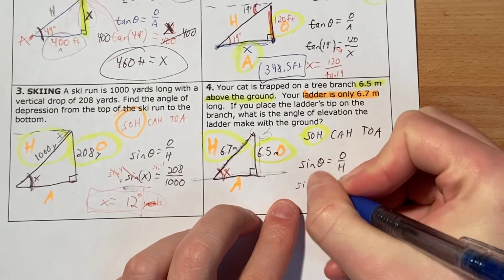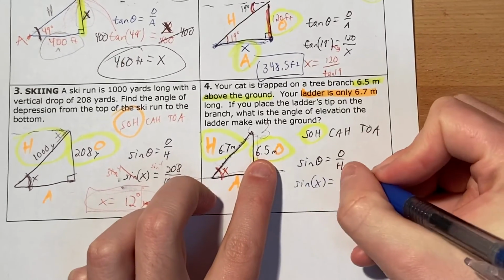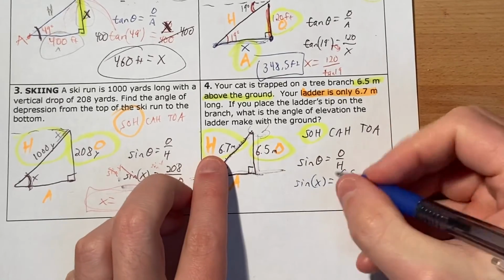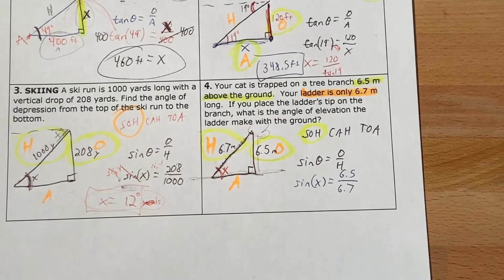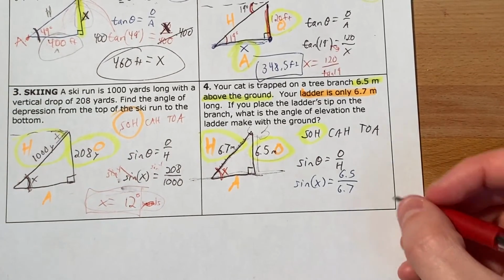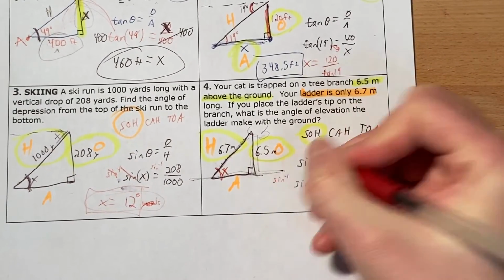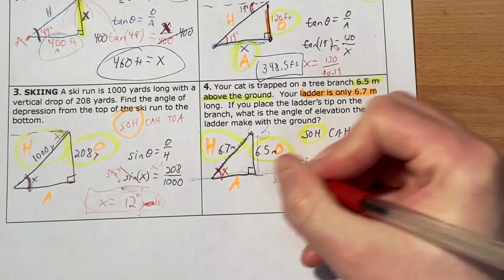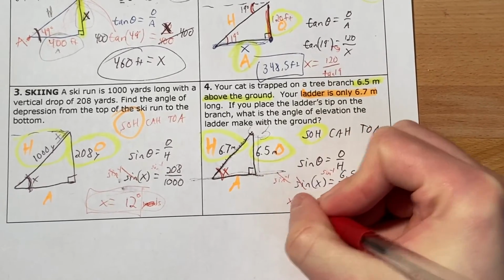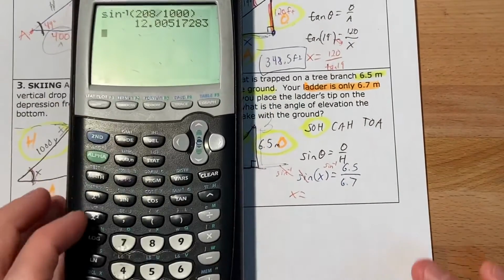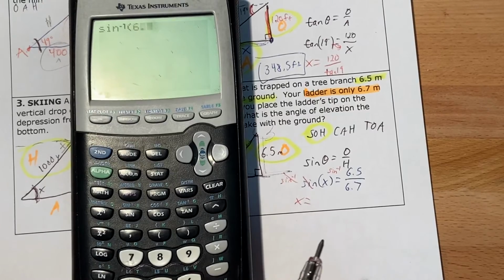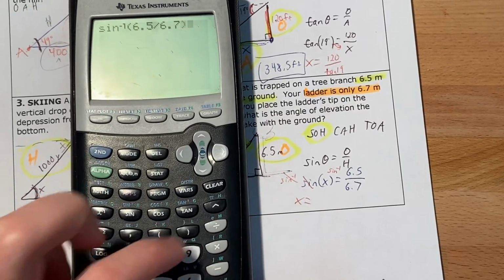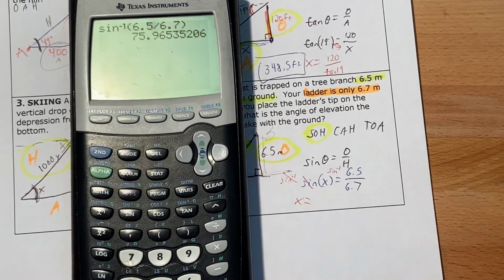Theta is our x. Opposite was 6.5. Hypotenuse was 6.7. How do you solve? Doing sine inverse. Then you plug it in. Second sine, 6.5 over 6.7. And 75.96, etc.